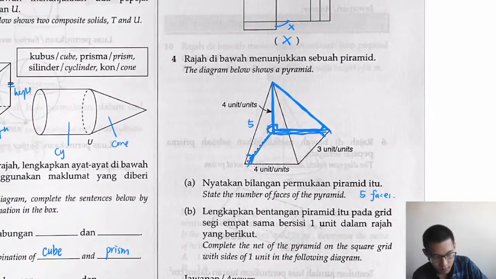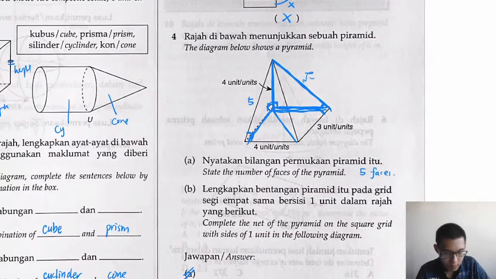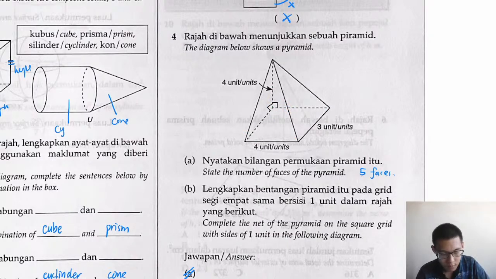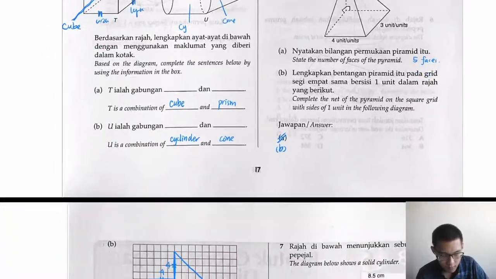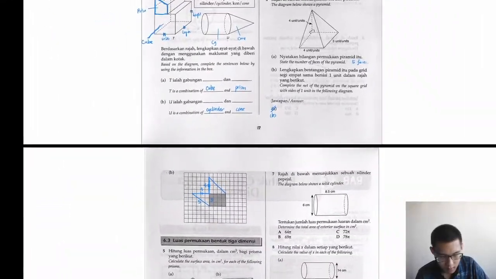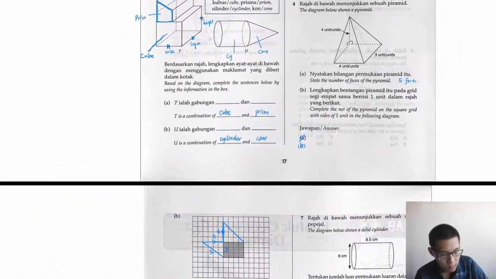And this one, I don't know which part already. So 4 times 4 is very different. This one unit. The net sometimes is difficult to build up. Okay, let me try to combine these two answers here. Can you see this one?